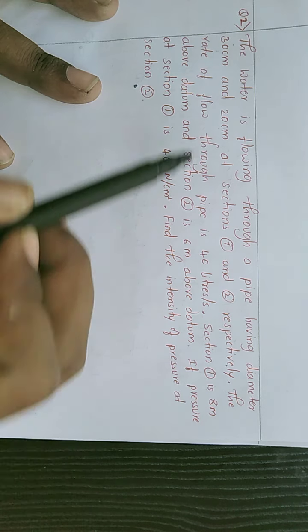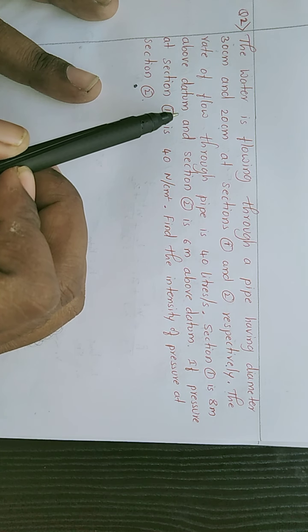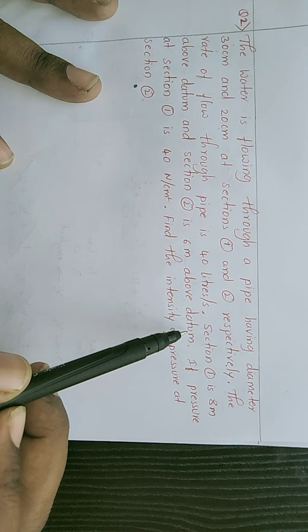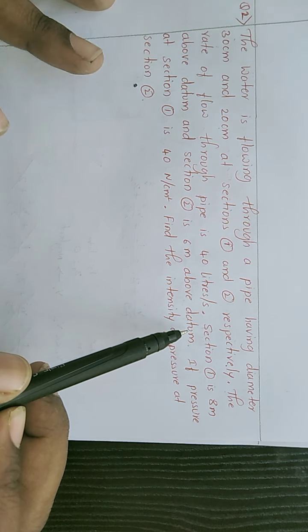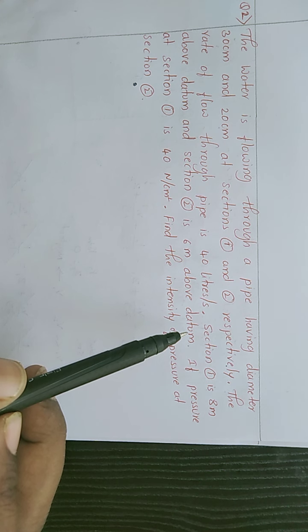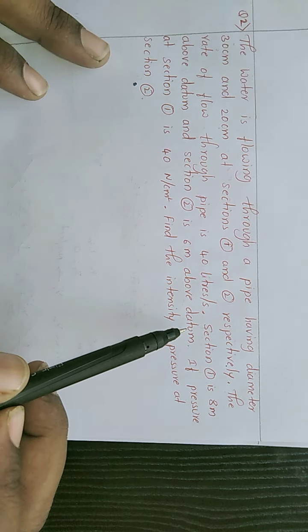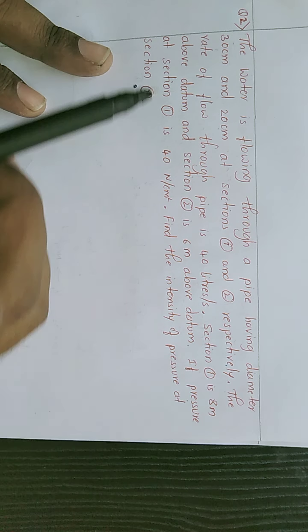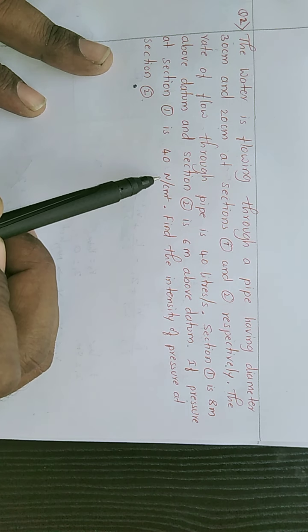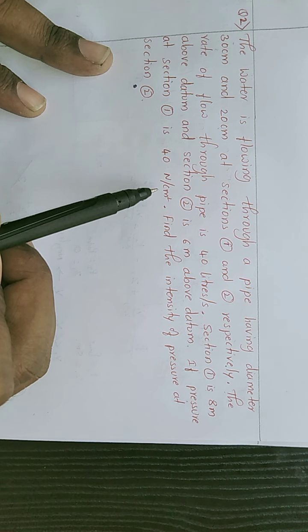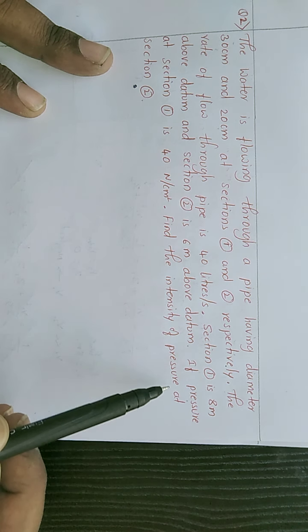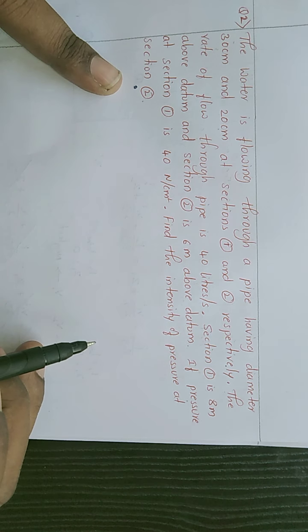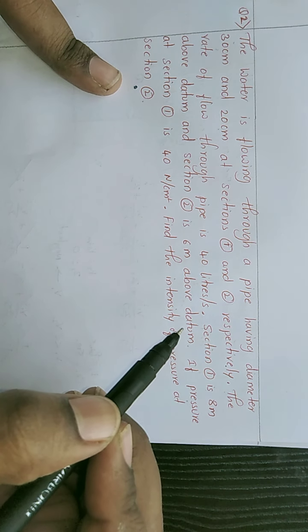Section 1 is 8 meters above the datum and section 2 is 6 meters above the datum. Okay, so section 1, I'll show you in the sketch. Let me read the problem completely. If pressure at section 1 is 40 newtons per centimeter square, find the intensity of pressure at section 2. So first, let me convert this problem into a sketch.